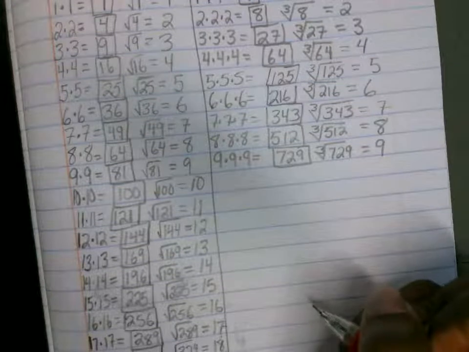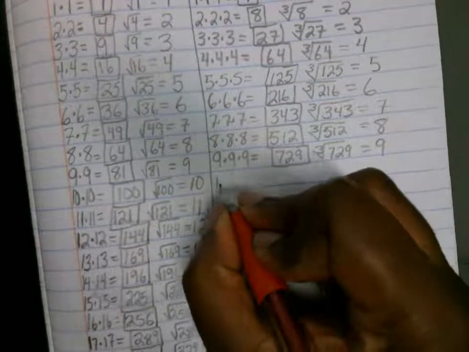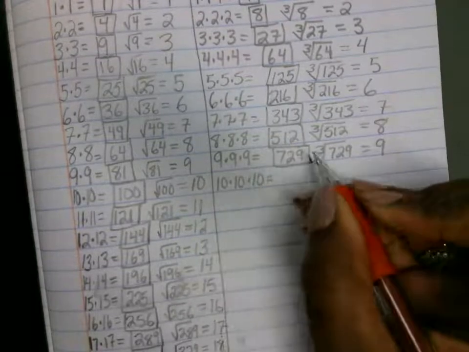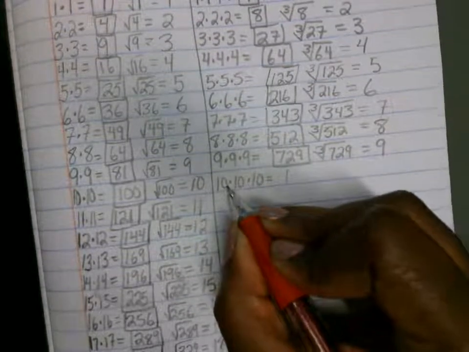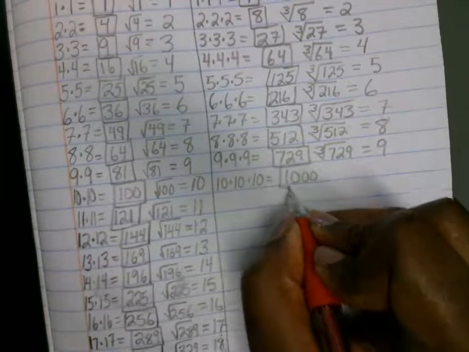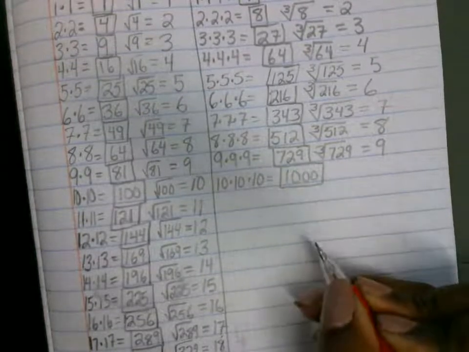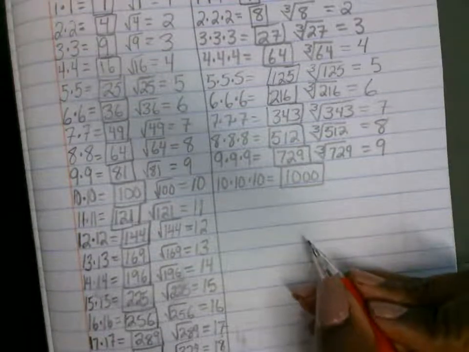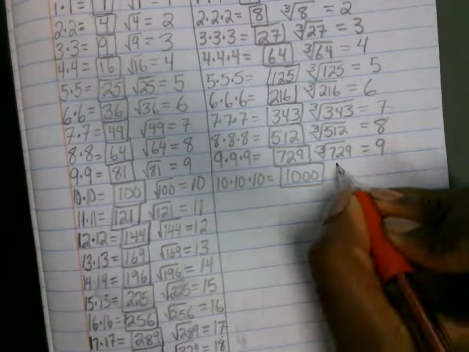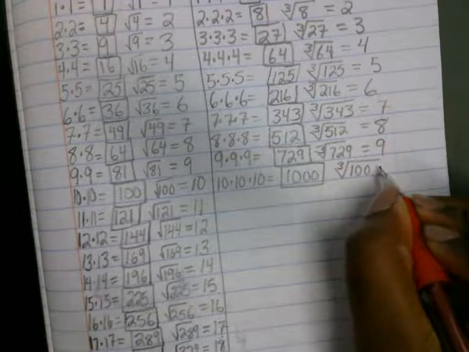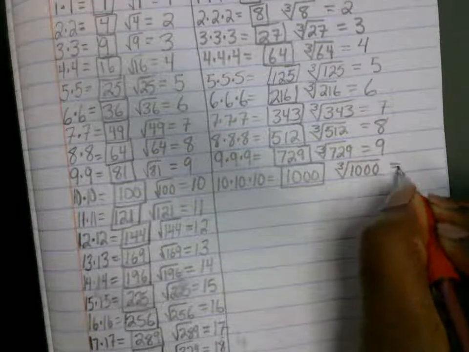The last one. 10 times 10 times 10. What does that equal to? 1,000. It's 3 zeros. 1, 2, 3 zeros. 1,000 is a perfect cube. The opposite of cubing a number or raising a number to the third power is finding the cube root. What's the cube root of 1,000? 10.